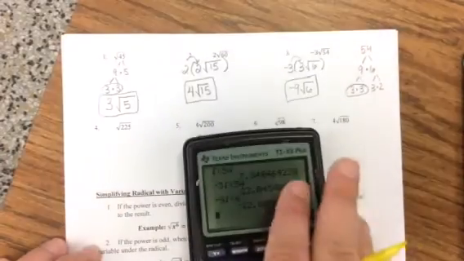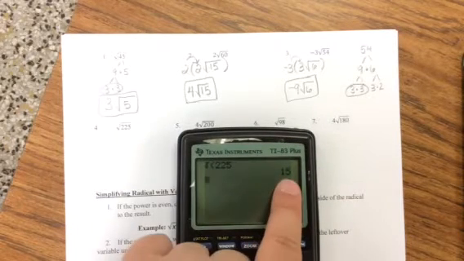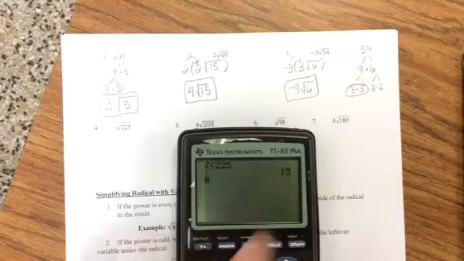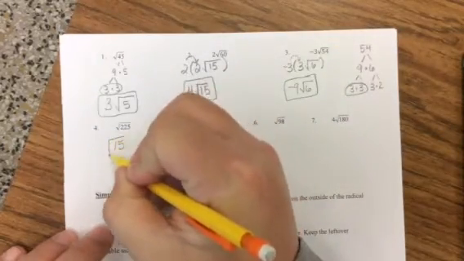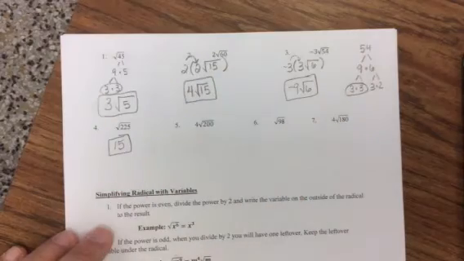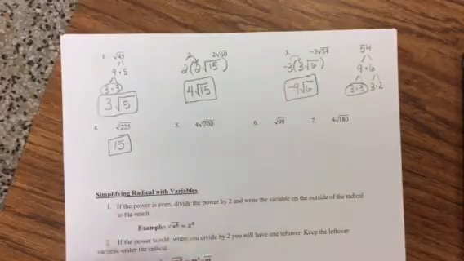225. Is it perfect? Well, as we see, we get a perfect answer, no decimal, which means it is perfect. So square root of 225 is 15, and I'm all done. Okay. I'm going to look at number 6.